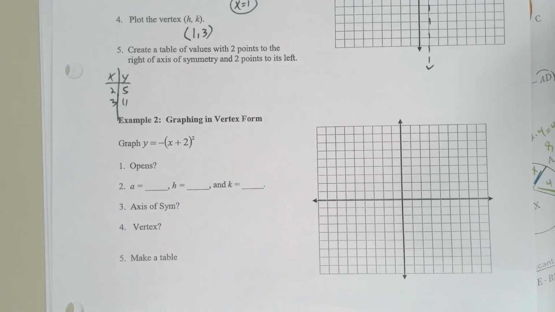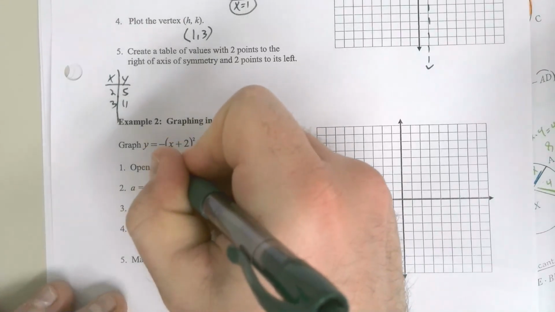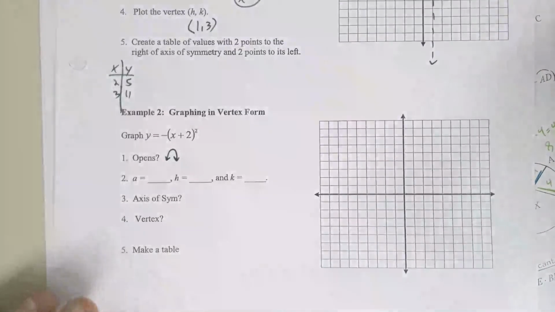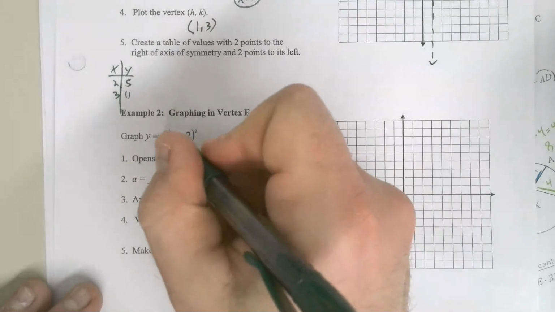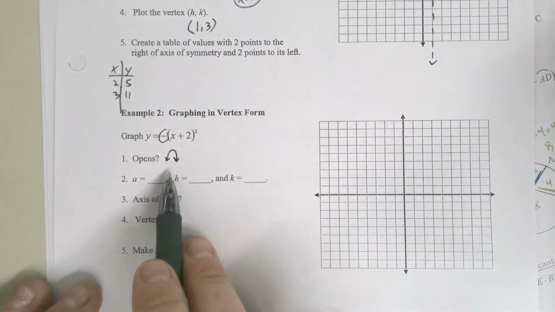Alright, so take a look, guys. Let's go ahead and sketch those characteristics real quick. Okay. Alright. Ashley, which direction is this one going, up or down? Good. Can you tell us why it goes down? A is negative. Good job. The negative out front makes it go downwards.